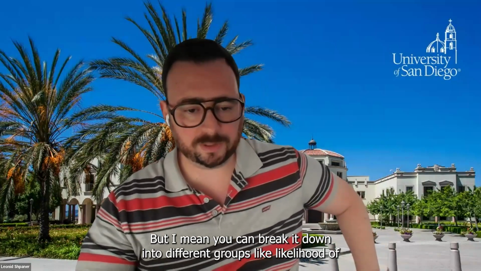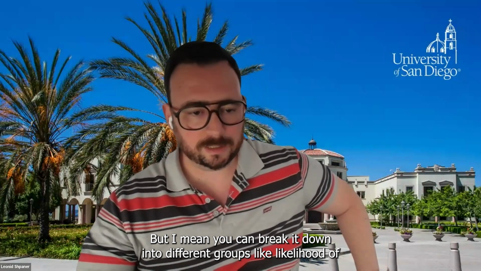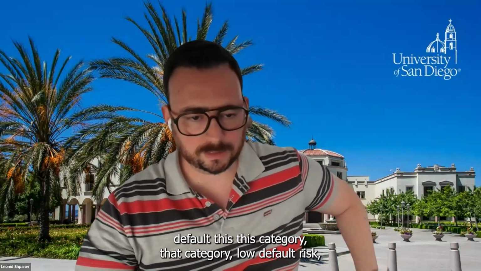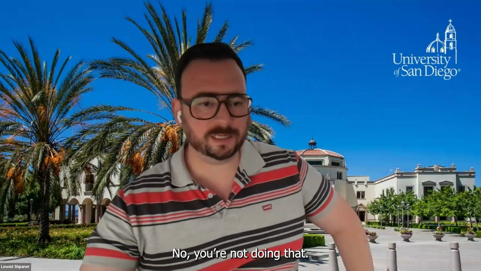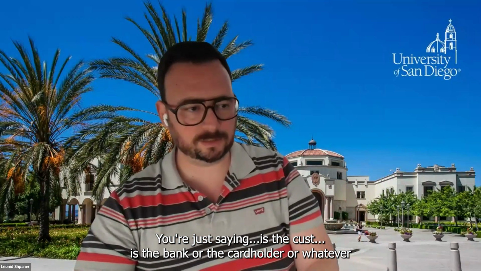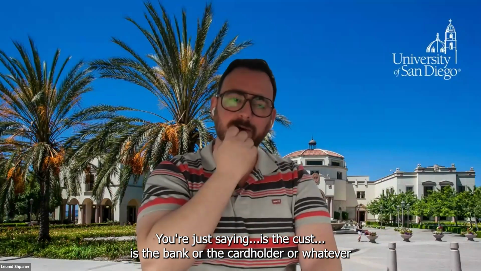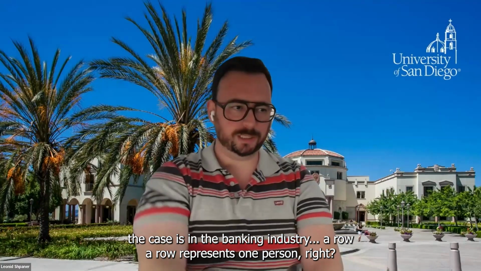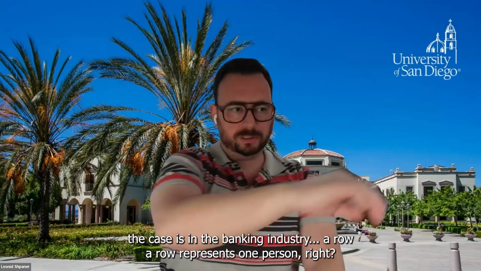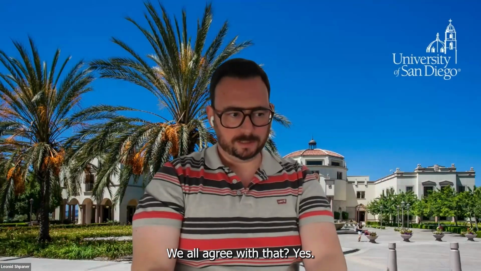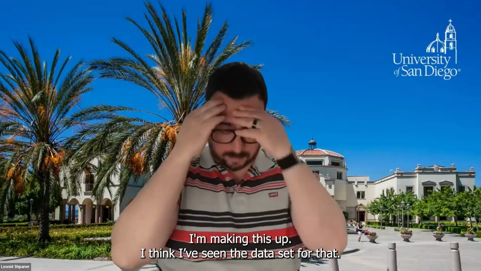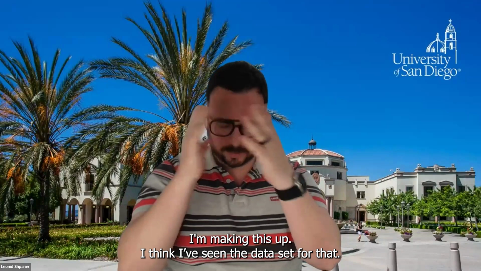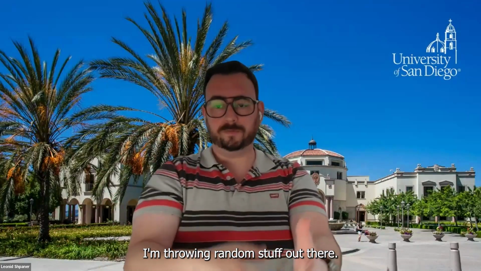It's used, but you could break it down into different groups like likelihood of default: low default risk, high default risk, medium. No, you're not doing that. You're just saying, is the bank card holder, whatever the case is in the banking industry, a row represents one person, right? We all agree with that. So that row is going to have a bunch of features. It's going to say income. I'm making this up, just throwing random stuff out there.